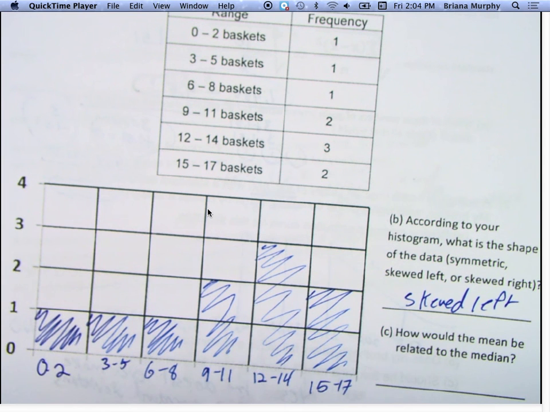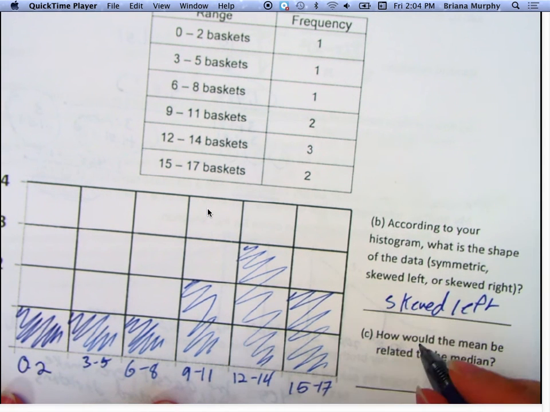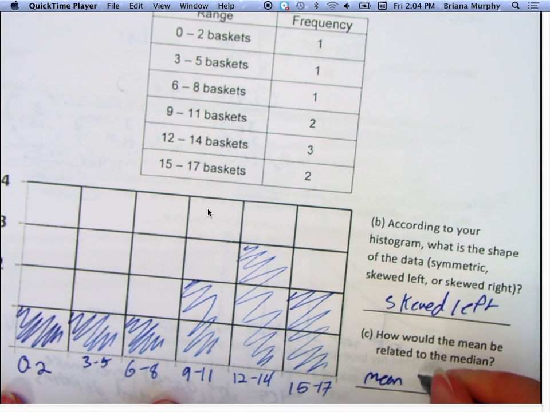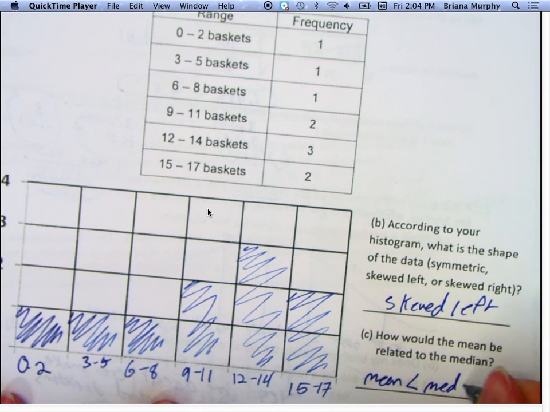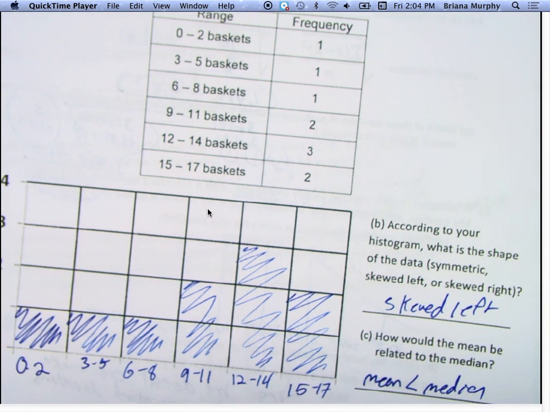Remember, if it's skewed to the left, your mean is less than the median. It's just a rule. If it's skewed to the right, your mean is greater than the median. If it's symmetric, they are equal. Because I gave you a rule about it in your notes.